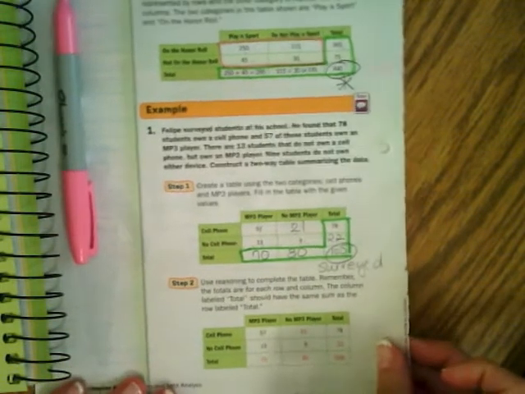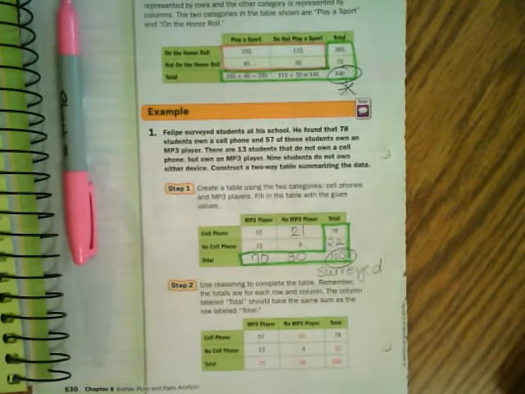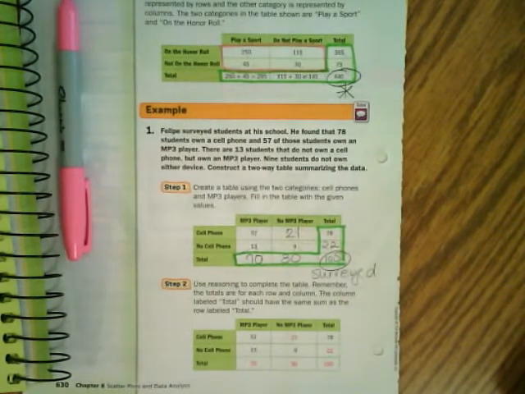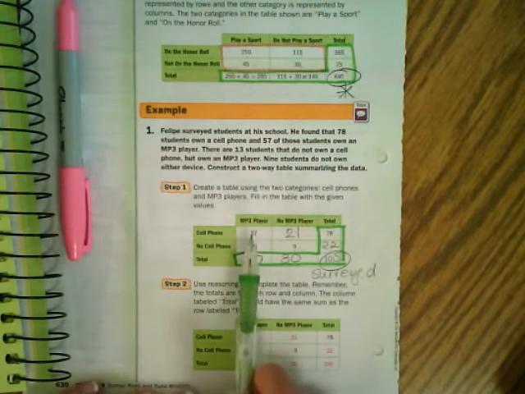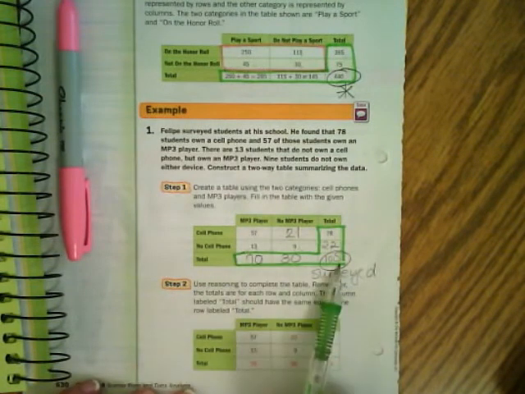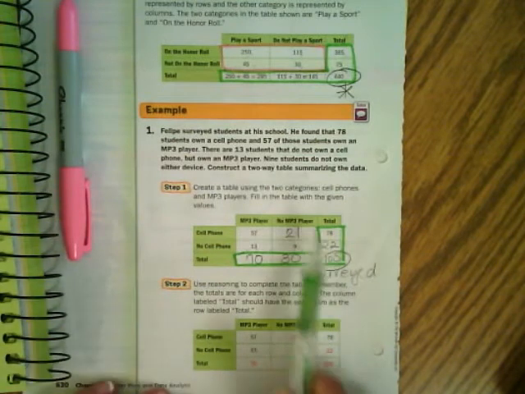Okay. Now, I can ask you some questions based on this data. Okay, and we're going to get into some questions. But right now, 57 out of our 100 have an MP3 and have a cell phone. 9 out of our 100 total don't have either.